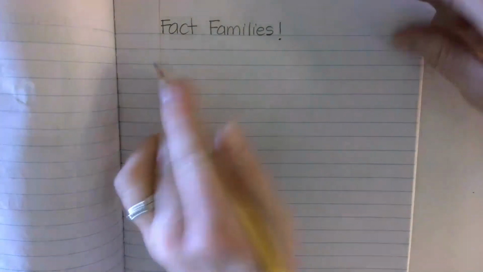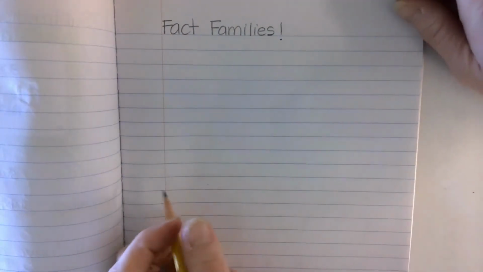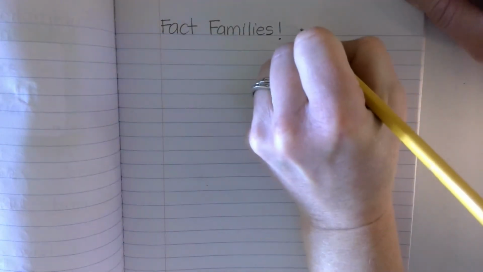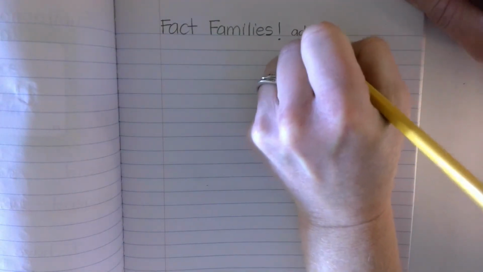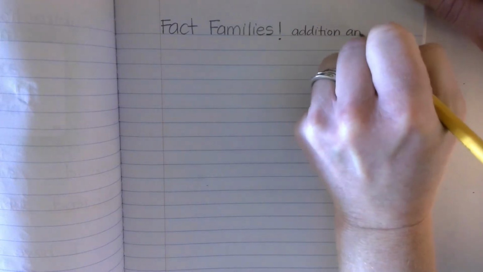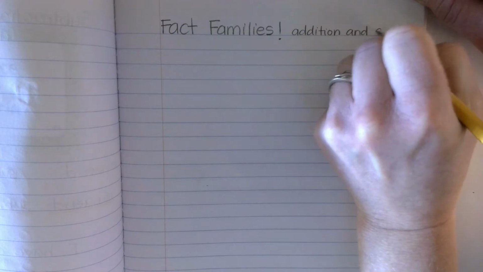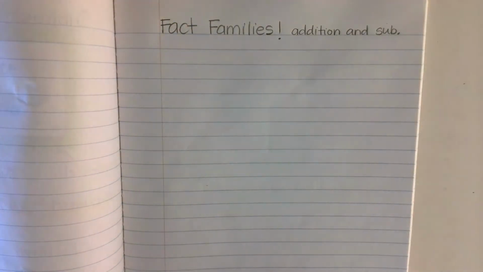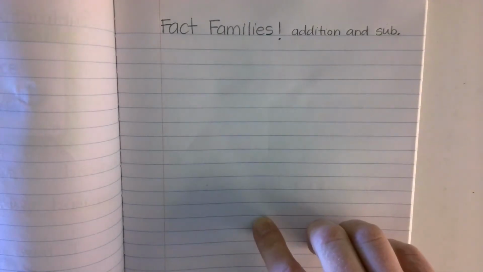And there can be fact families for multiplication and division as well, but today we're talking about fact families in addition and subtraction. I'm just going to abbreviate subtraction there because I ran out of room. Okay.